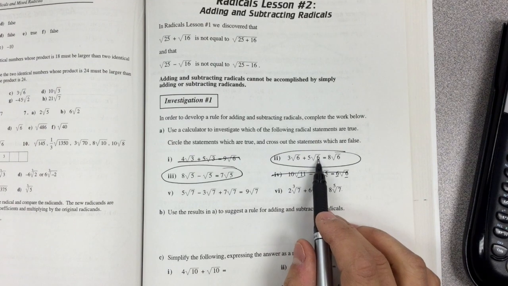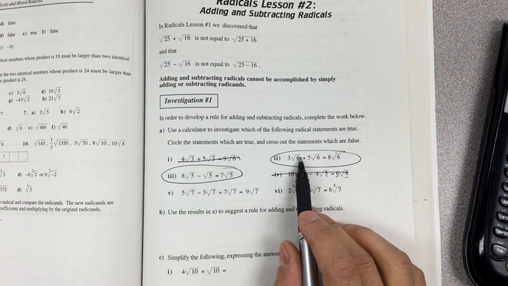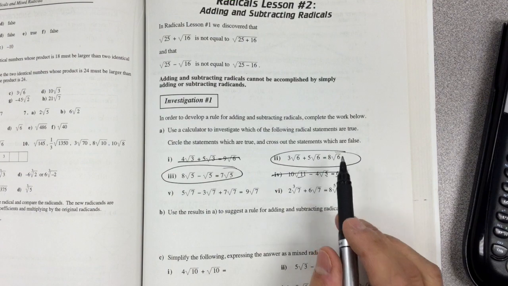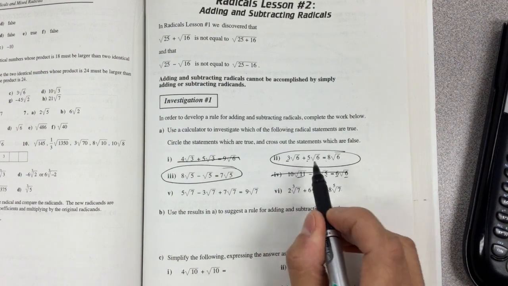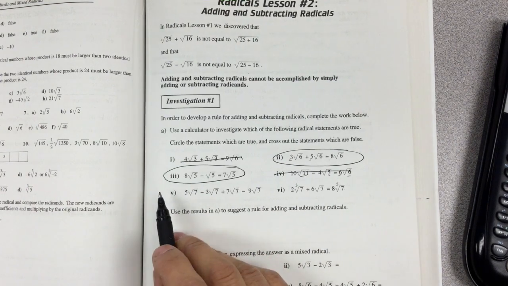And if we look at the two statements that worked above, one thing that was true was my radicals were the same. And if you look at square root 6 and square root 6 here, they stayed as square root 6. And this 8 came from adding the coefficients 3 and 5. So let's look at this next example.